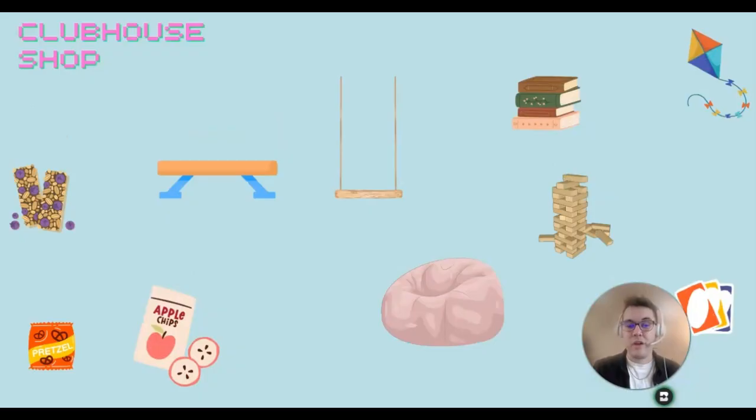Now, at the end of every class or every other class, it's up to you, I give them a couple minutes to go to the clubhouse shop and see if there's anything that they want to spend some progress points on. I usually make things like 2 progress points. That way they sort of have a chance to get like 2 things per class, depending on how they do.